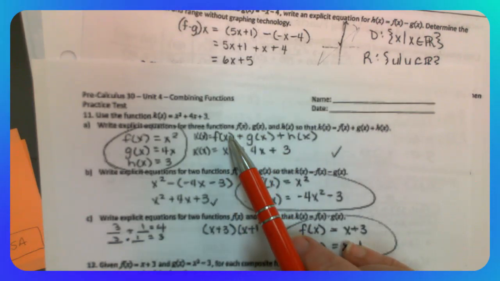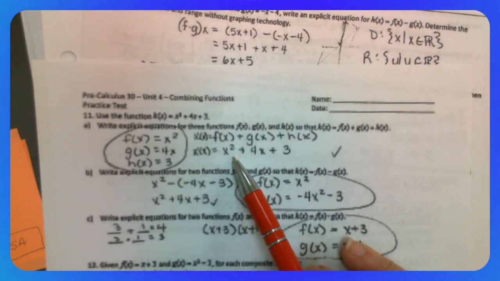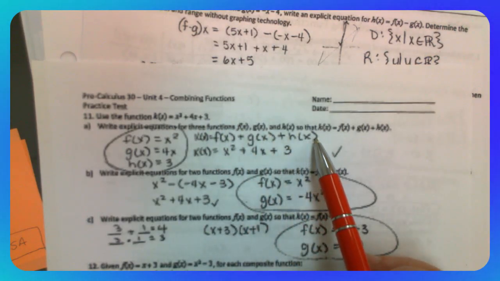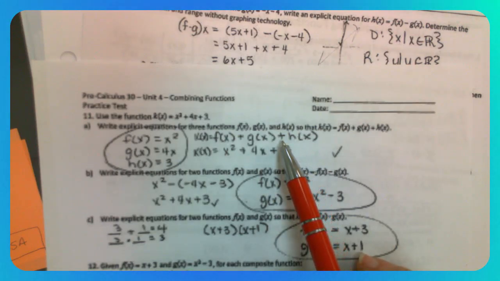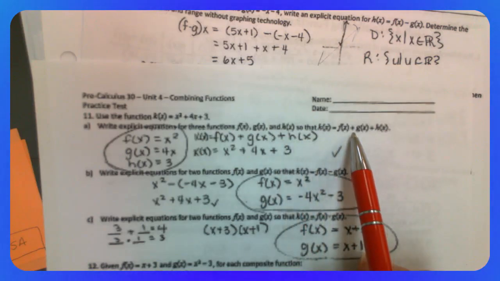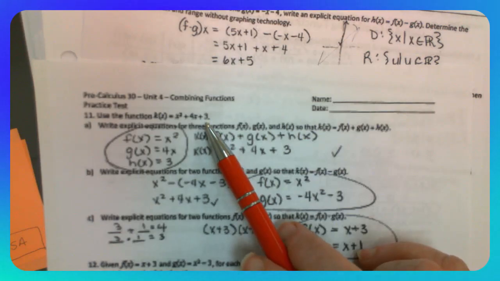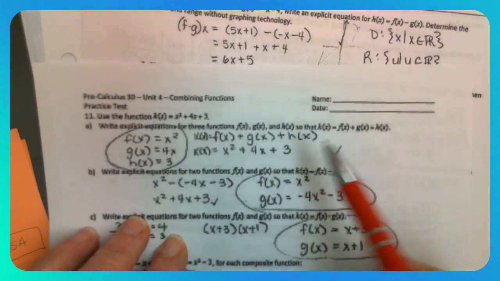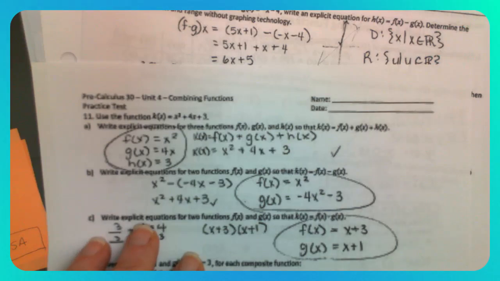I let f of x equal x squared, because I need that term, and g of x equal 4x, and h of x equal 3. So when you add those together, we're using addition here, you get back that original equation. A little bit of thinking here, but you can have different answers as long as those three functions add up to your original function.